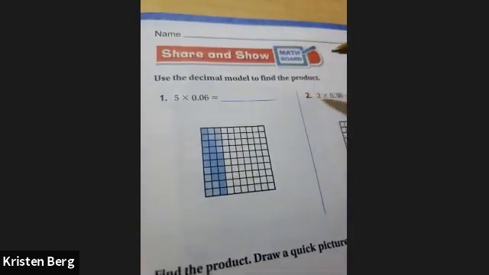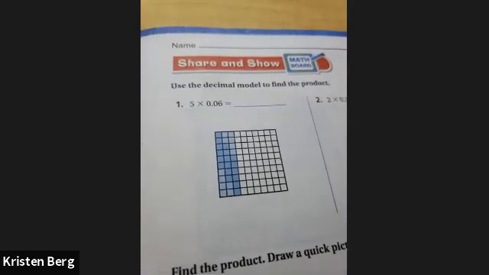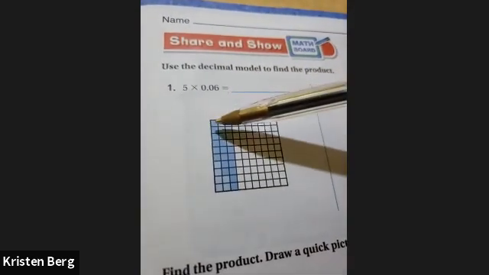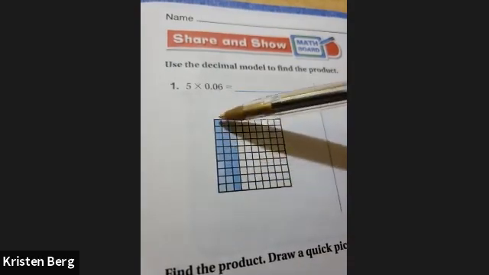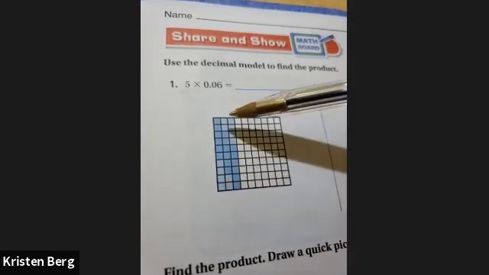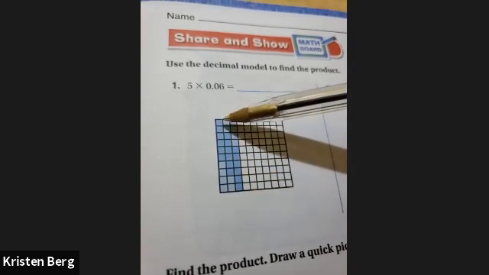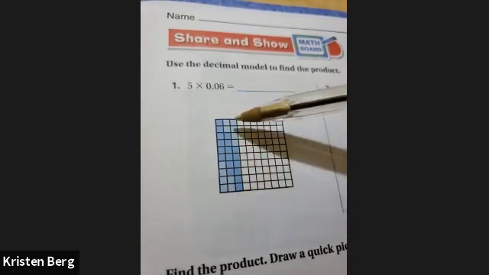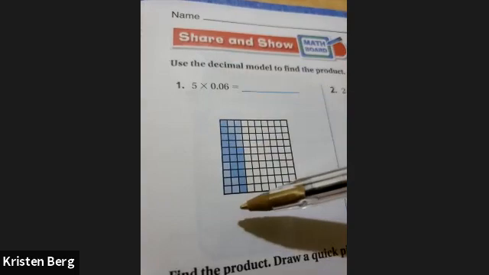All right, so it's saying use the decimal model to help find the product. Well, this one, it was already shaded for us. Do you guys see how they shaded it darker hundredths, then a lighter hundredths, then a darker, then a lighter? So 1, 2, 3, 4, 5. So they did 5 groups of hundredths.